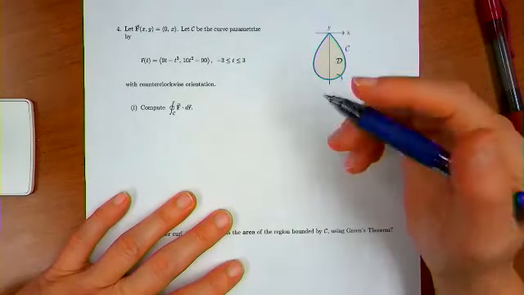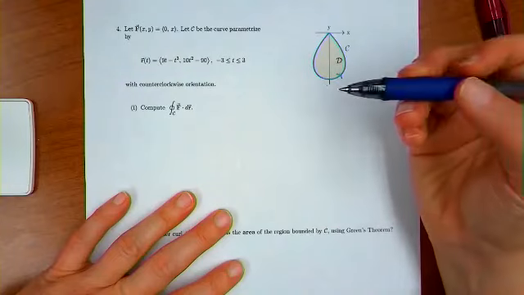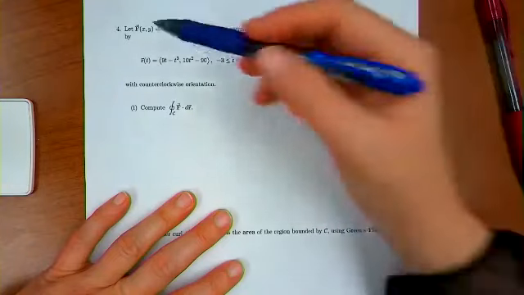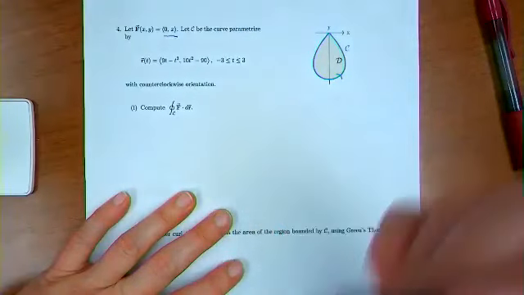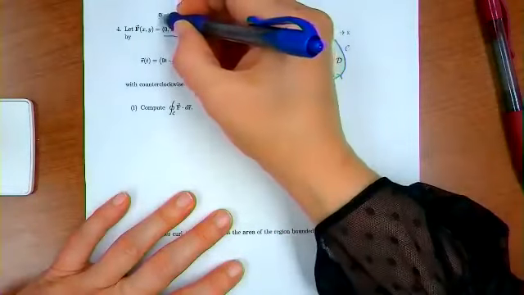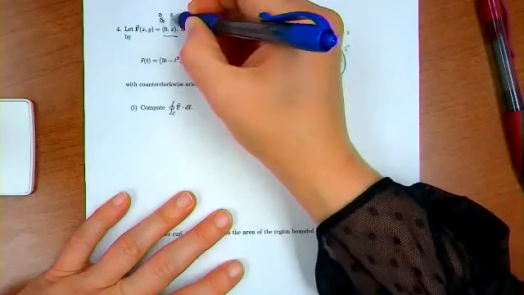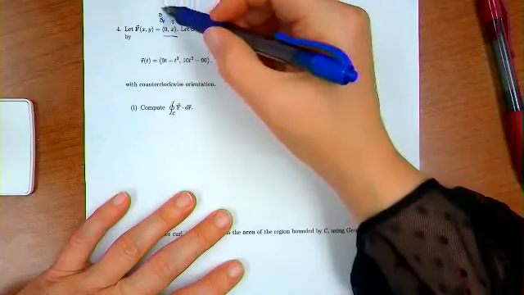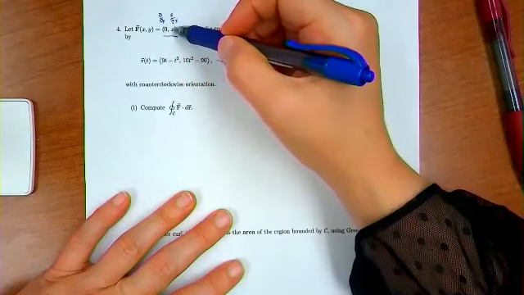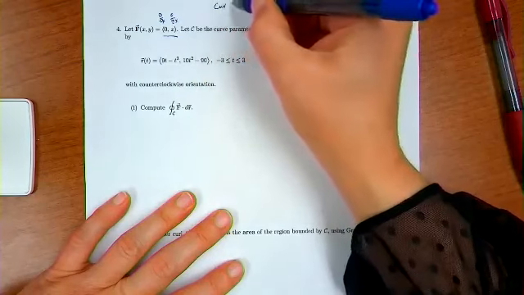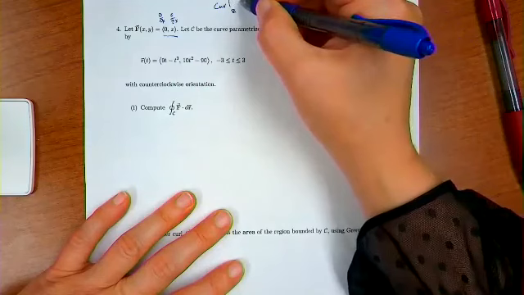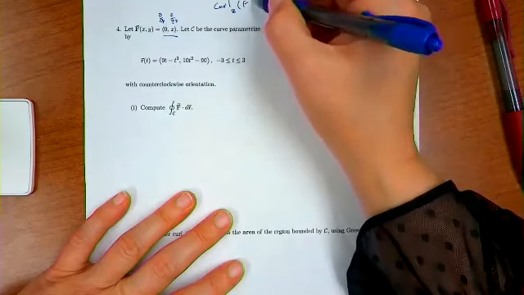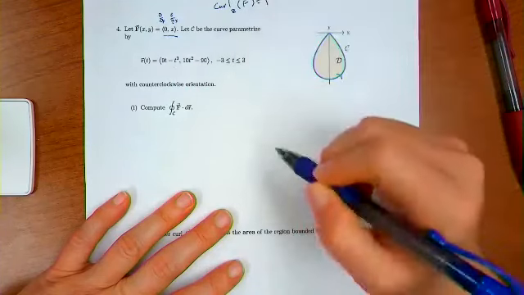Now, here it's telling you that F is (0, x). A quick computing of the curl is giving you curl is equal to curl sub z, meaning the component in the z direction of F is going to be 1.